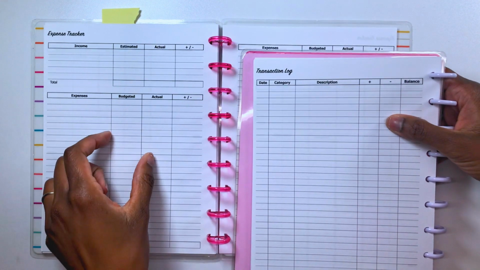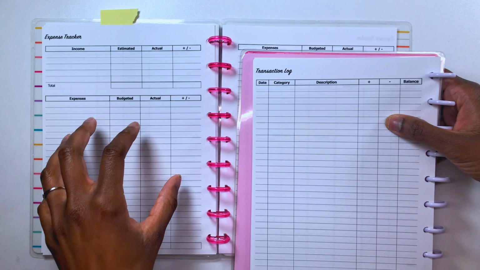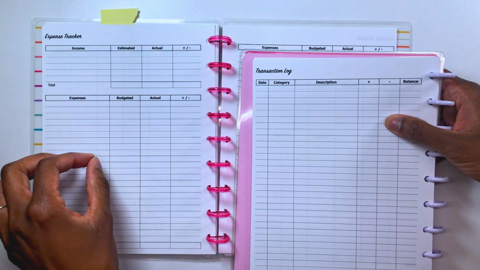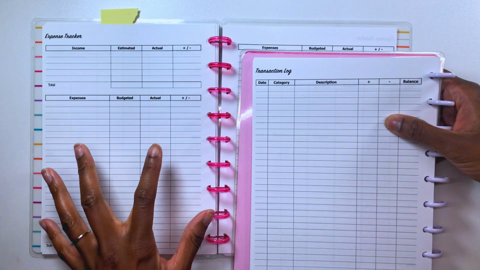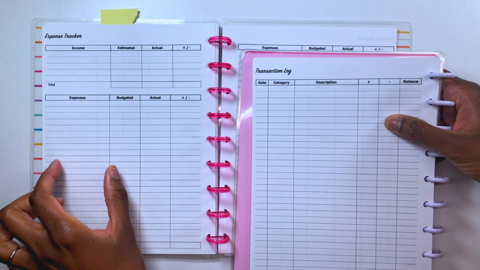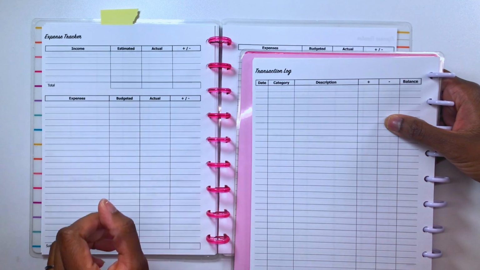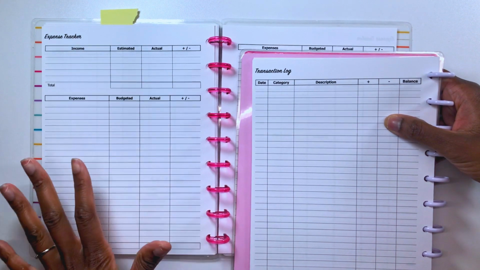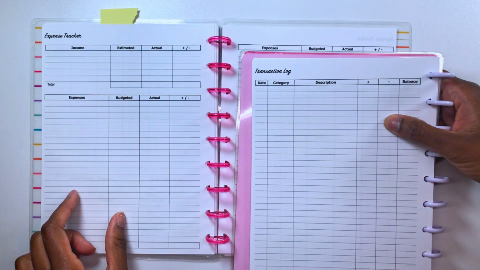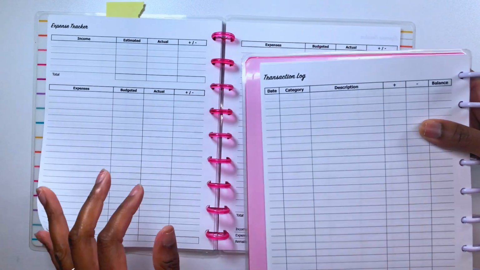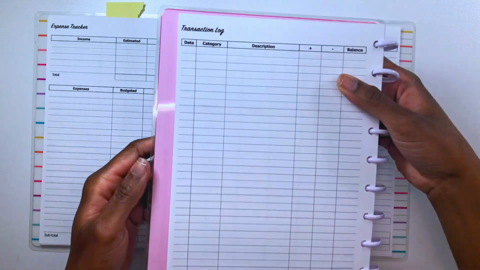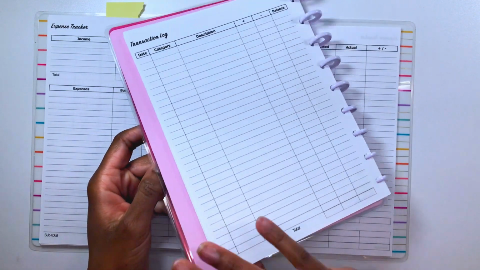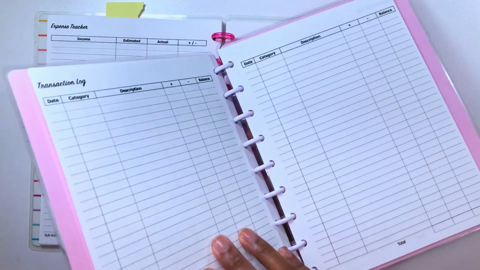I could add a column in the Max version to put the category, but all of these would be smaller columns. But if that's something you guys would like to see, then I'm definitely open to just adding a column for the category. So just let me know down in the comments if that's something you want to see, because I am making this for you guys as well.